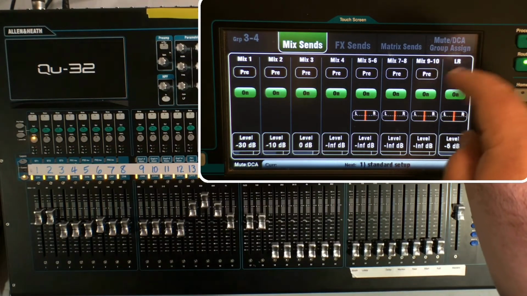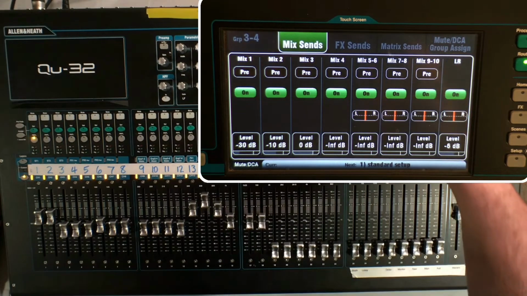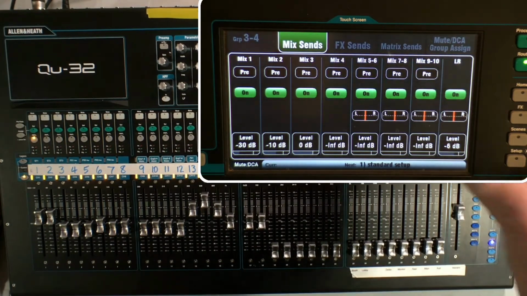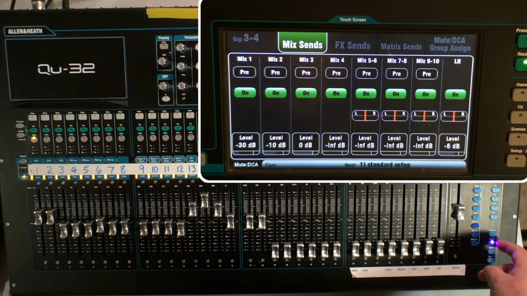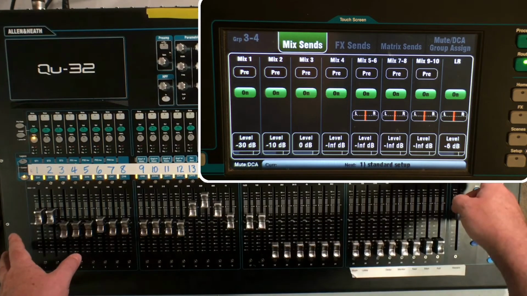Notice there is no pre or post option on left and right. So the left and right does not have a pre or post right there. That is because the left and right is always post. In other words, I'm making changes to my group. I'm making the same changes that I'm making to left and right.